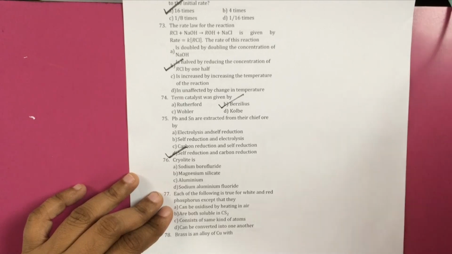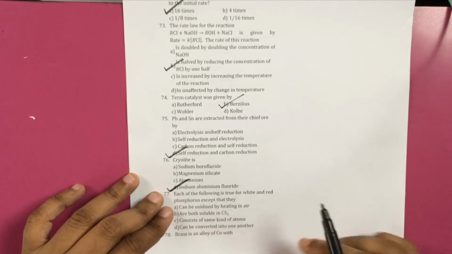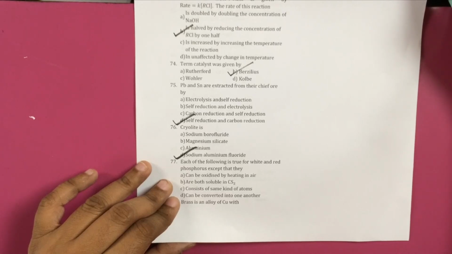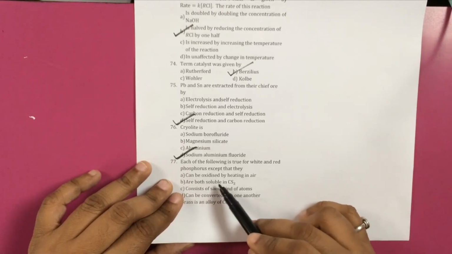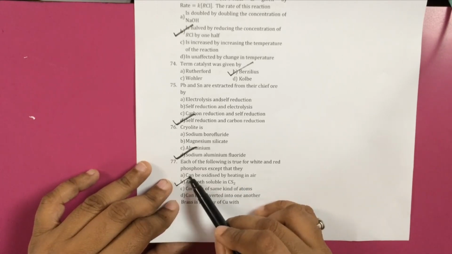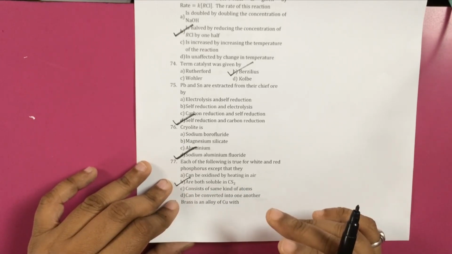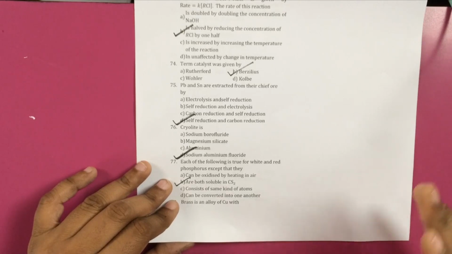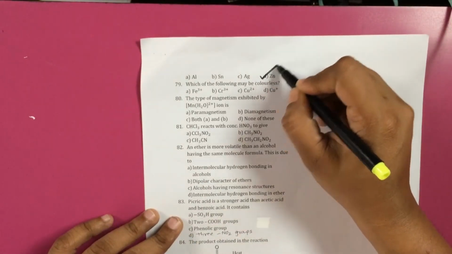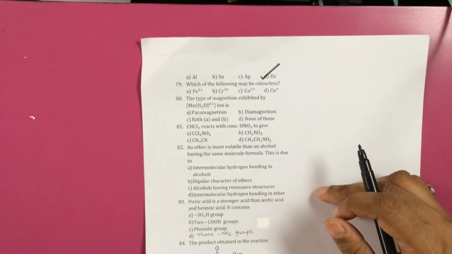Cryolite is sodium aluminium fluoride. 77. Each of the following is true for white and red phosphorus, except they can be oxidized by heating in air. Yes. Are soluble in CS2? No. White phosphorus is soluble in CS2, but the red is insoluble. So option B is incorrect. Brass is the alloy of copper. Brass is the alloy of copper with zinc. Therefore option D.